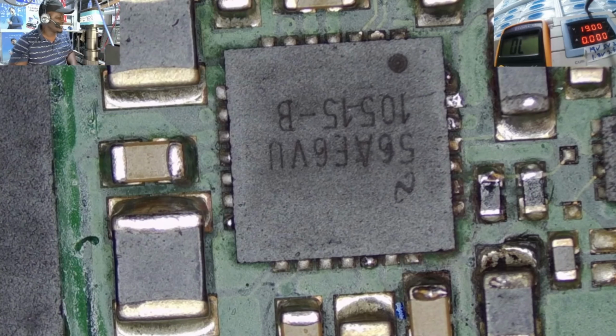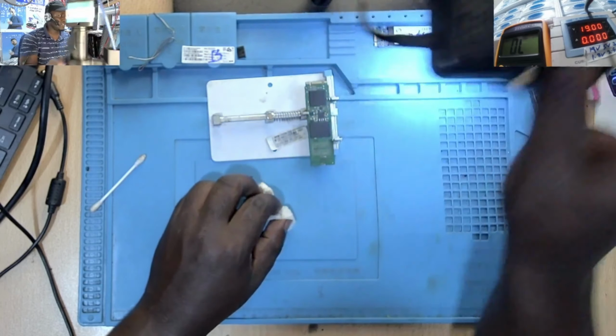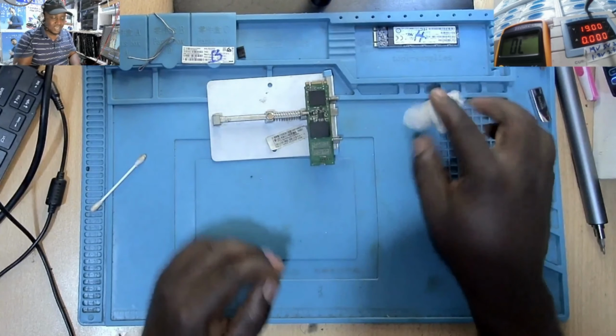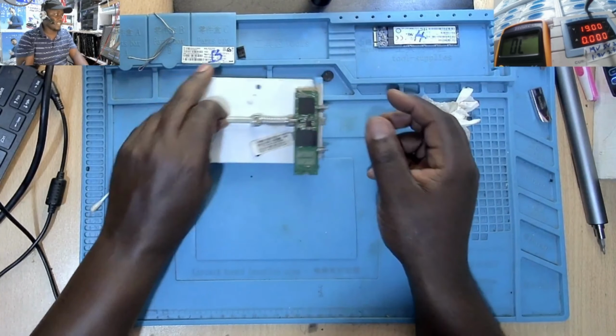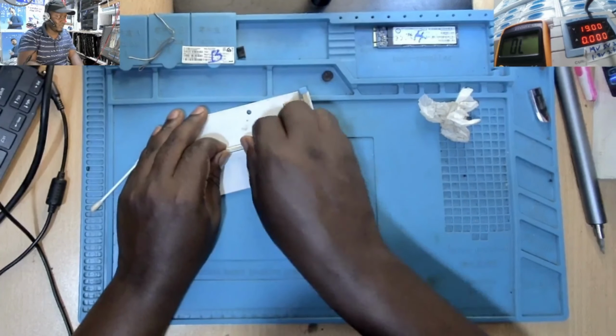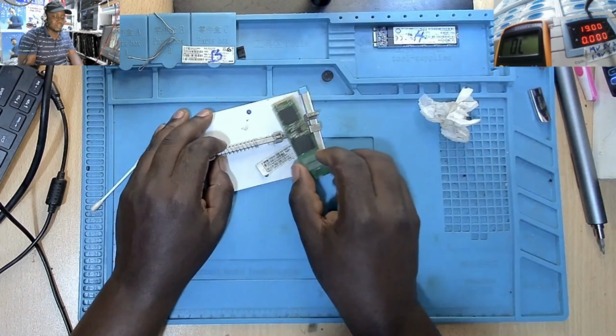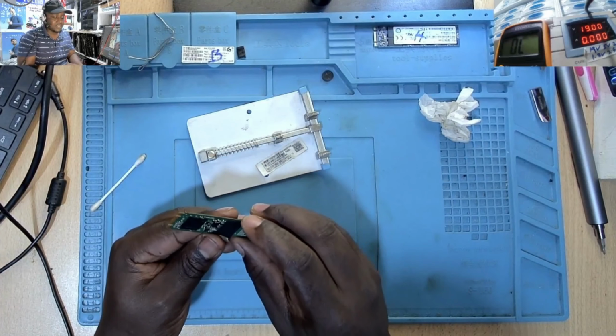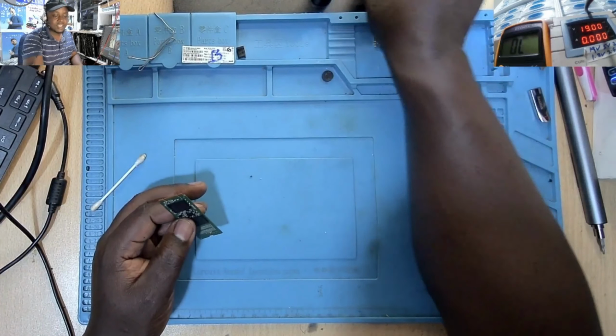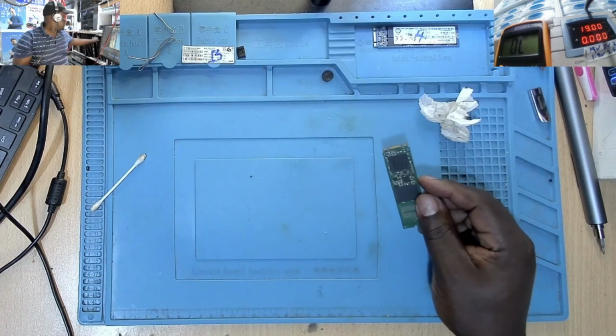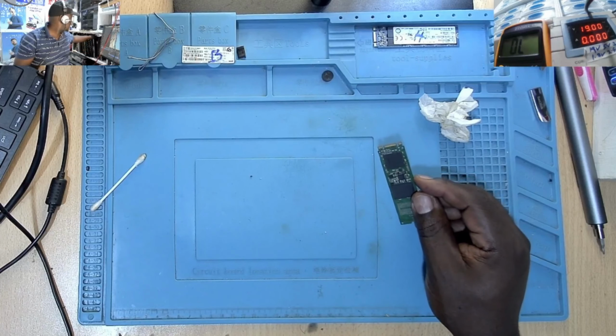Is it easy to resuscitate an SSD? There is supposed to be. So microscope aside. Yeah, so this is the SSD. I had placed it on a board holder so that I'd be able to work on that job. Yeah, so here it is. Let's now test.